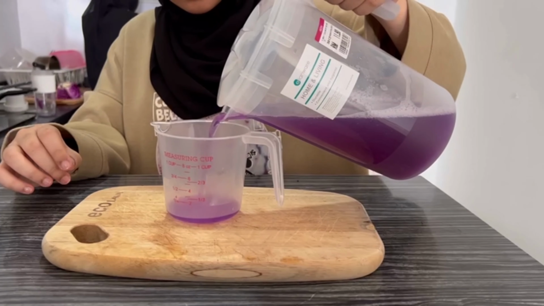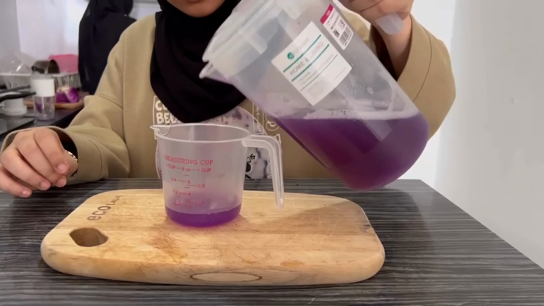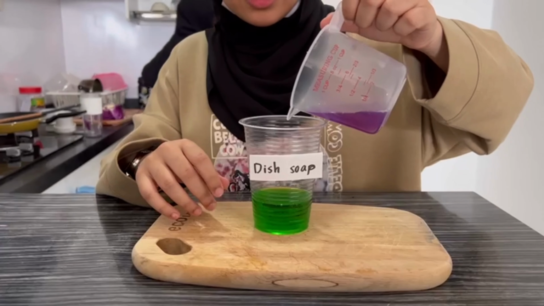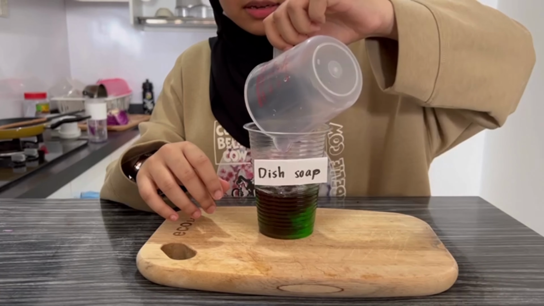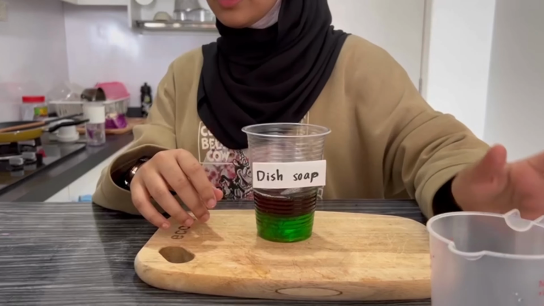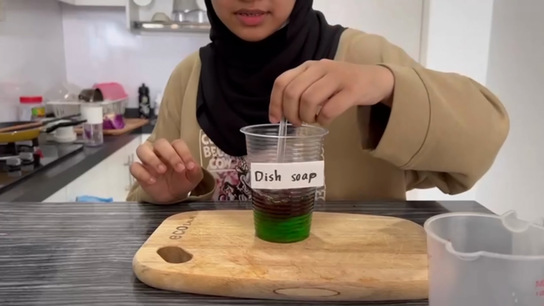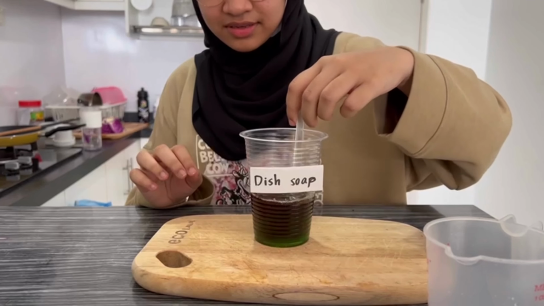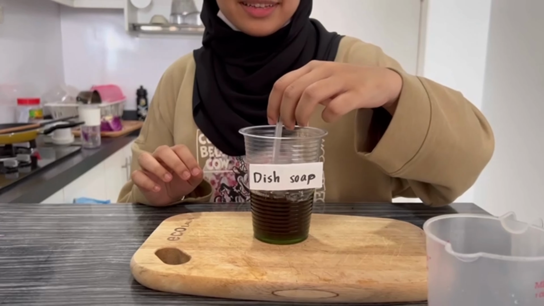Measure 50 ml of the juice extracted from red cabbage. Pour the solution into the same container containing dish soap. Using a spoon, stir the solution together and observe the color changes.